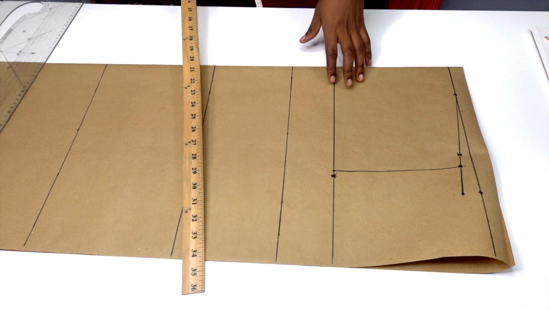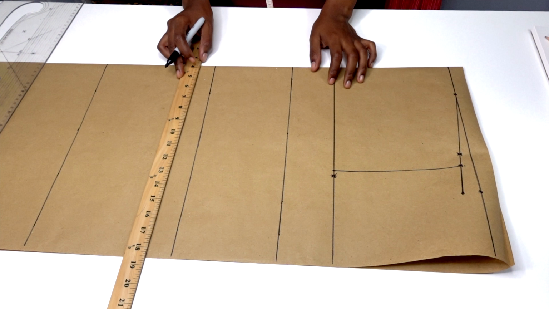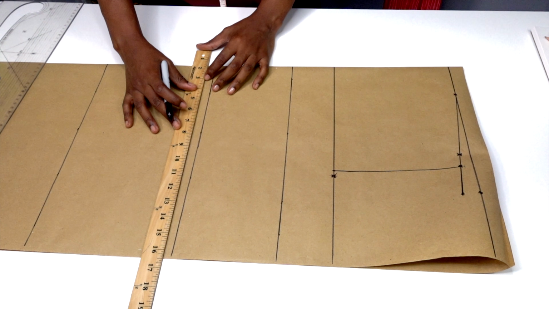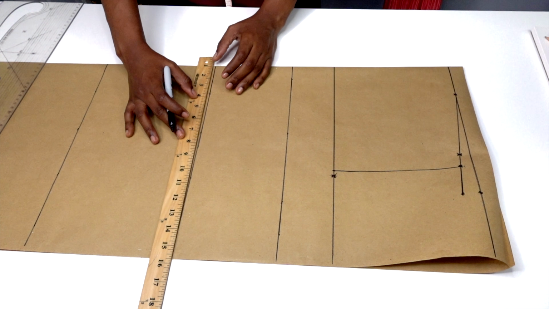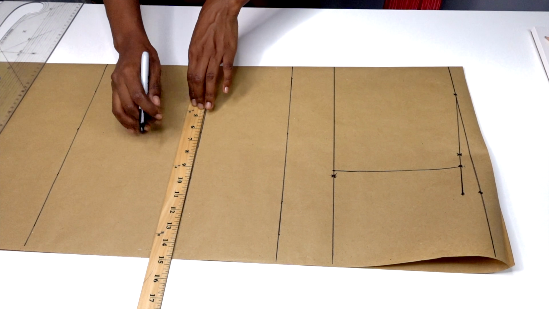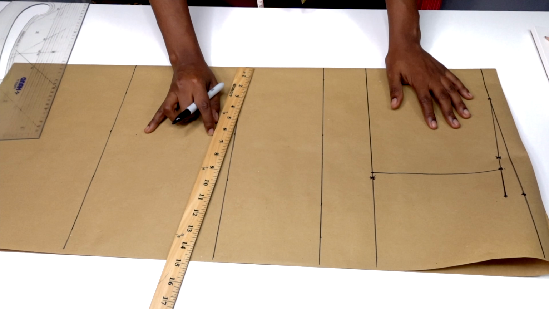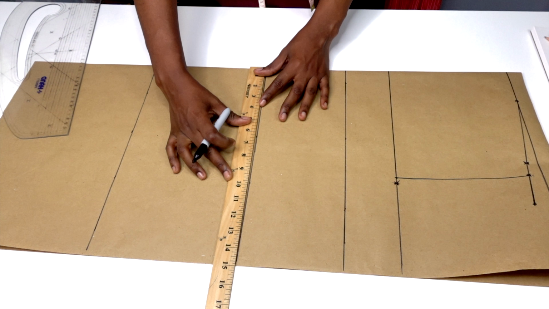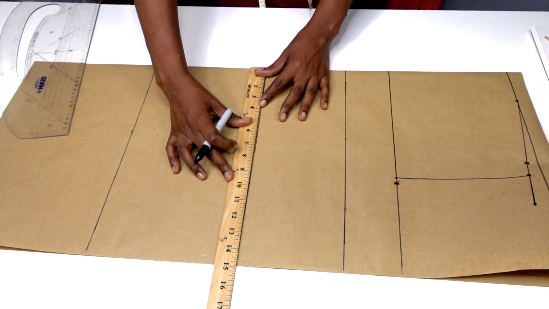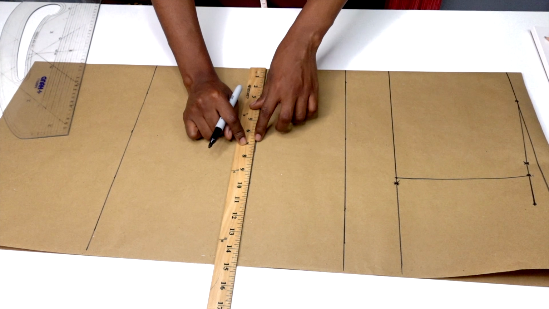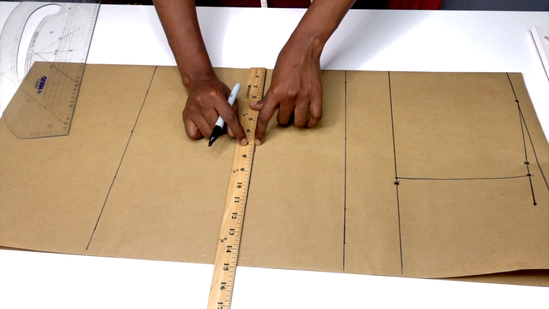So my waist is 28 inches divided by 4, that's 7. Now you can insert your waist measurement as it is if your pattern is to be used on stretchy fabric. But as a general rule, when creating a basic bodice pattern, we'll be inserting 1-inch darts into the pattern. So if you're going to cut a pattern for use on stretchy fabric, there would be no need to add the 1-inch dart allowance into the waist.